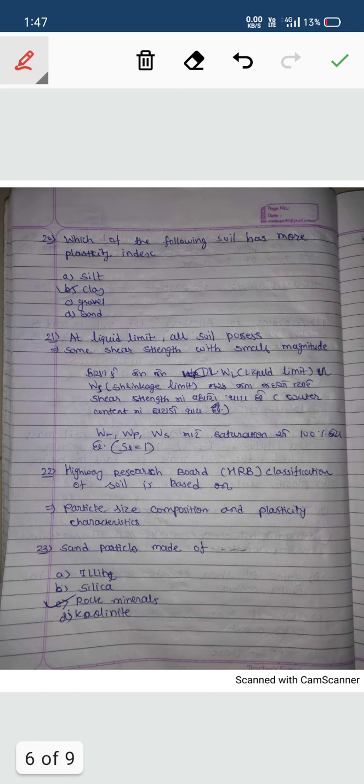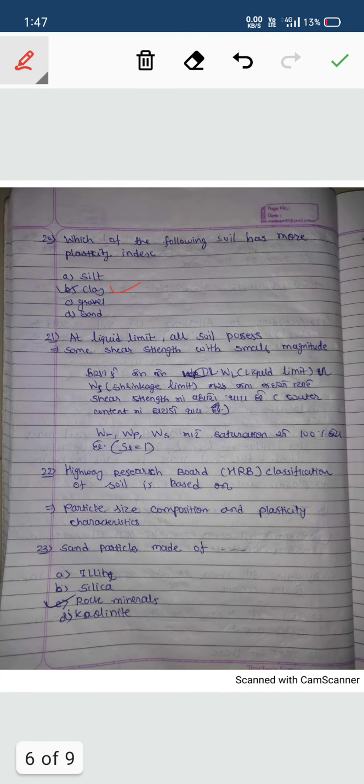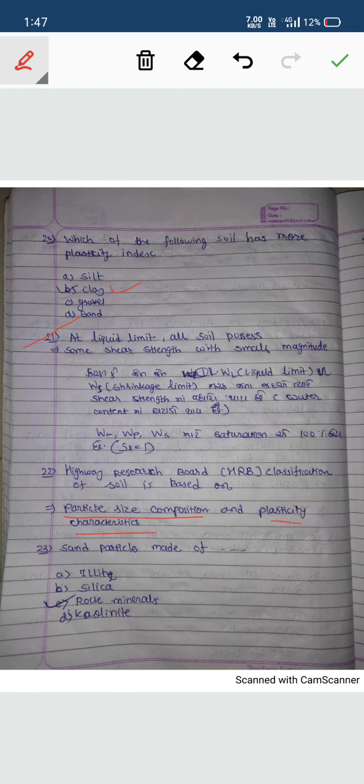Which of the following soils has more plasticity index? More plasticity index is in clay content. At the liquid limit, all soils possess the same shear strength with equal magnitude. This is a direct sentence, you should remember this. Highway Research Board classification of soil is based on what? The particle size, composition, and plasticity characteristics, or this is a group index, found in the Highway Research Board.